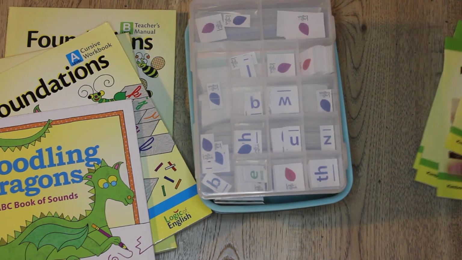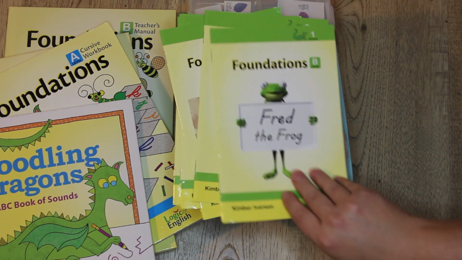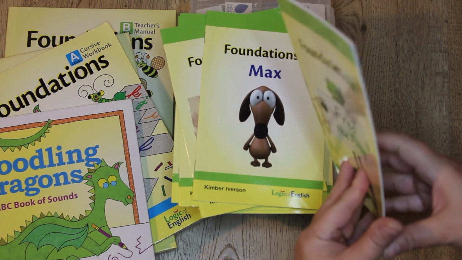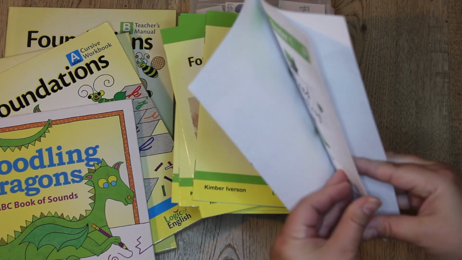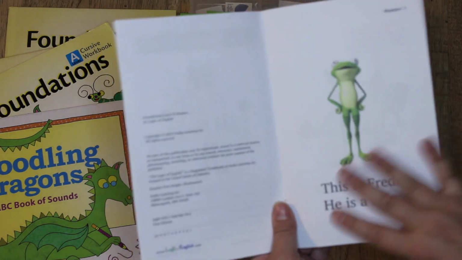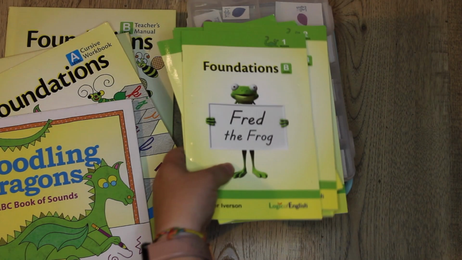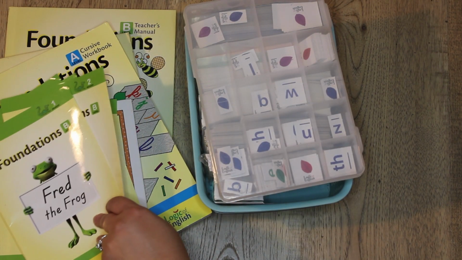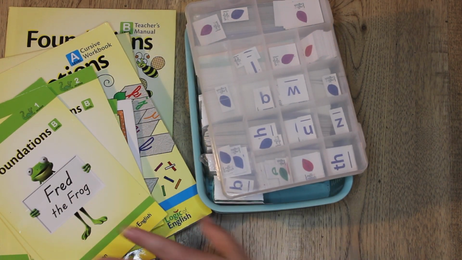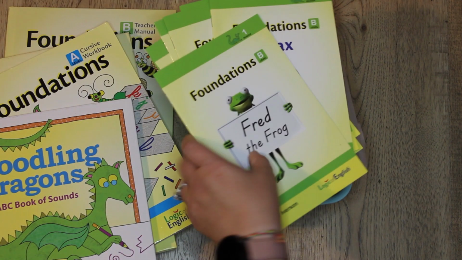And then when you get to level B, it also included readers, which are short, which is good, and then colorful and cute, and my kiddos did enjoy those. We read these though when we were not using this program, but they did enjoy them.